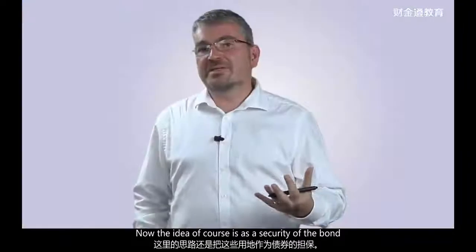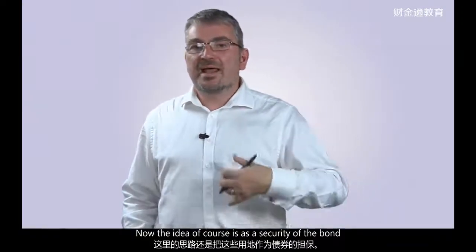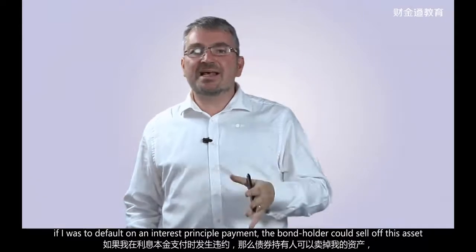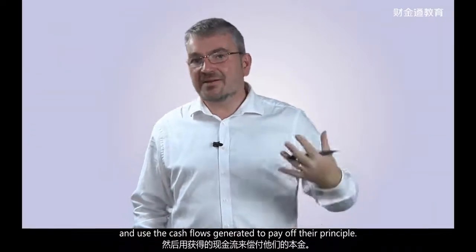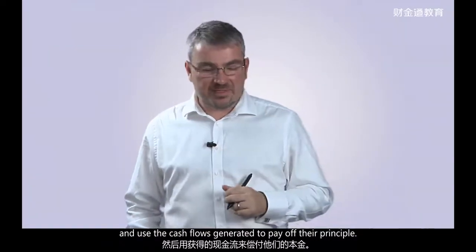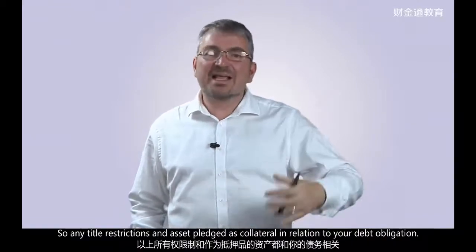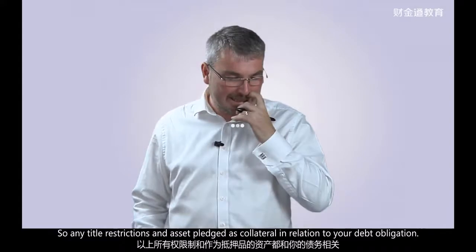Now the idea, of course, is it acts as security for the bond. If I was to default on interest and principal payments, the bondholders could sell off this asset and use the cash flows generated to pay off their principal. So any title restrictions and assets pledged as collateral in relation to your debt obligations.